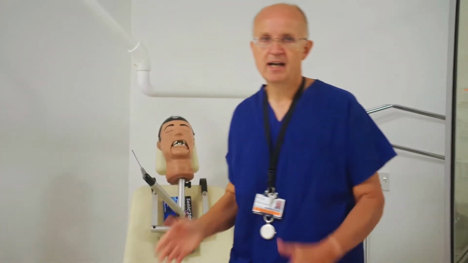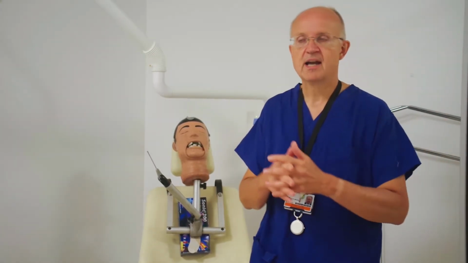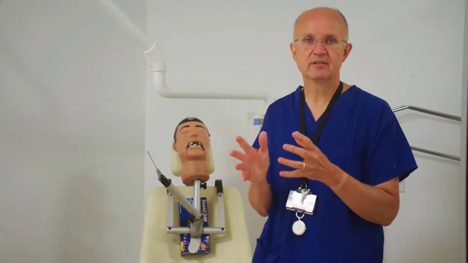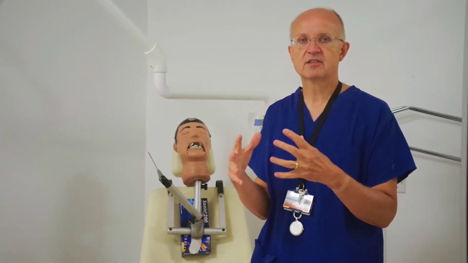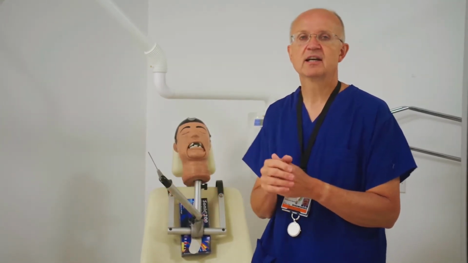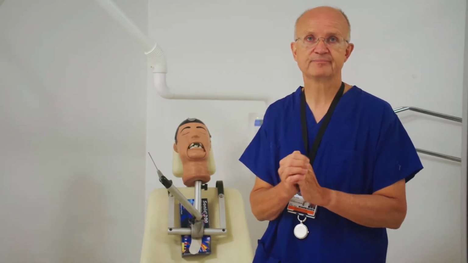So today we have a lot of things that are built into the equipment, into the design of the room, and we also have legislation, which you all know about, which we're going to go through in a moment, which protects us and protects the patients from over-irradiation and from those ill effects.